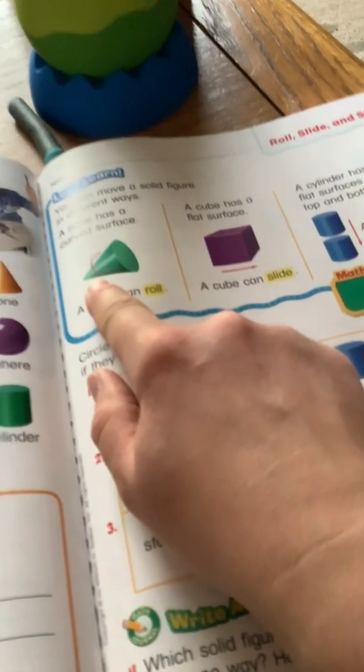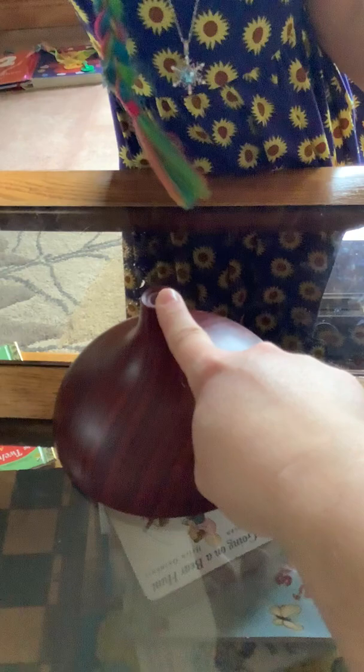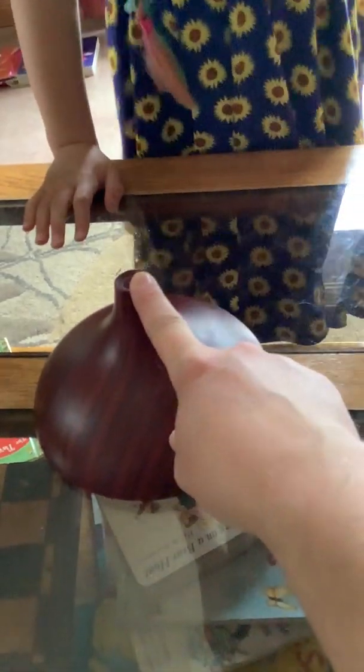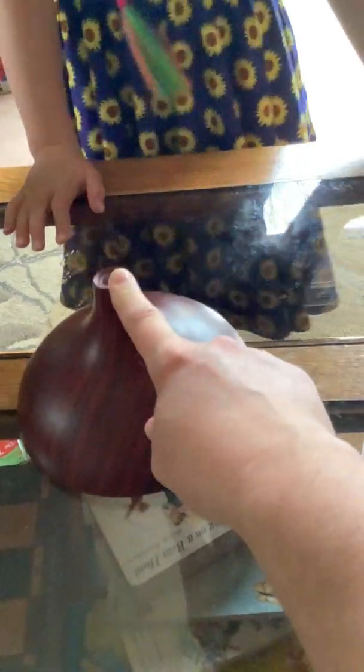A real cone is going to have a point at the end, and it's not going to be able to stack anything on top of it. So a cone can only roll and slide, but it cannot stack.